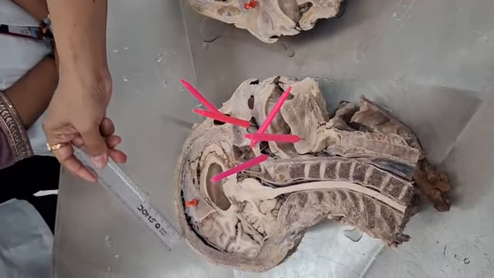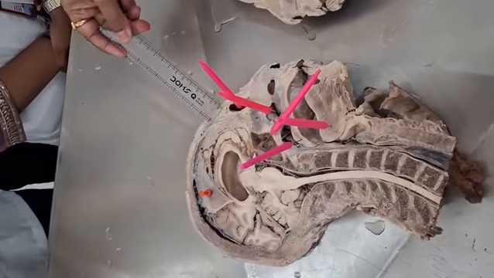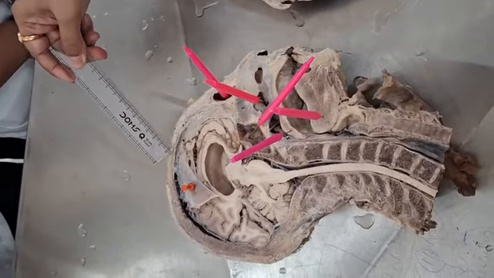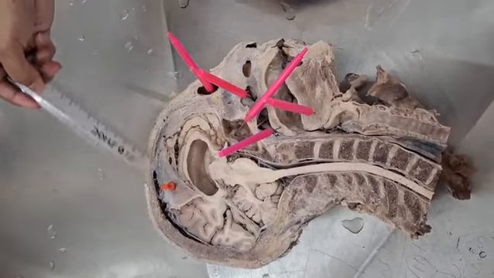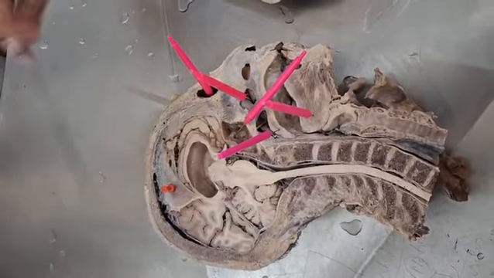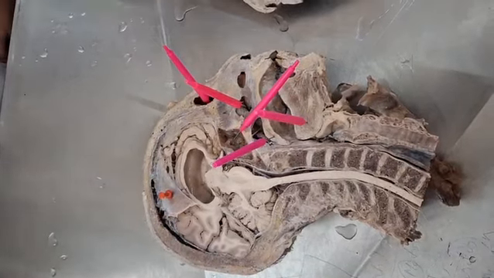So you can also observe the cranial cavity. You can see the bone, and the spongy bone in the center, which is called the diploe. These are the lobes of the brain. We'll come to that later. Okay, let's come to the sinus here.